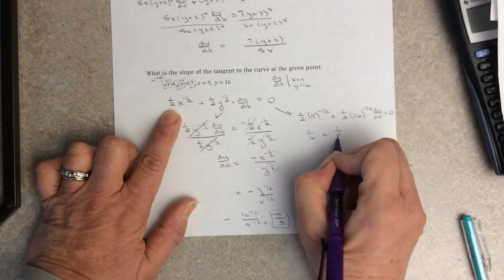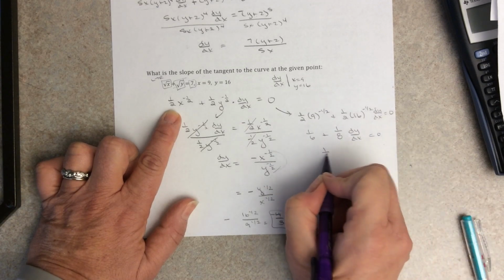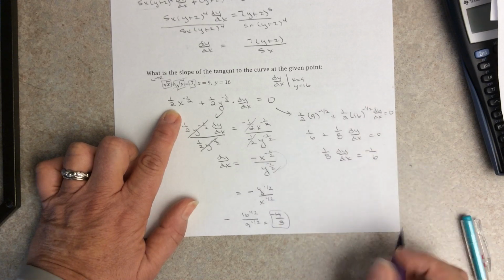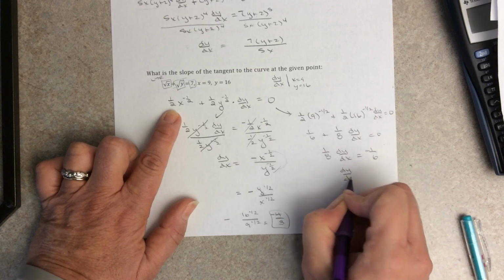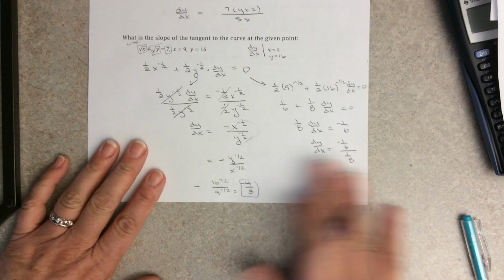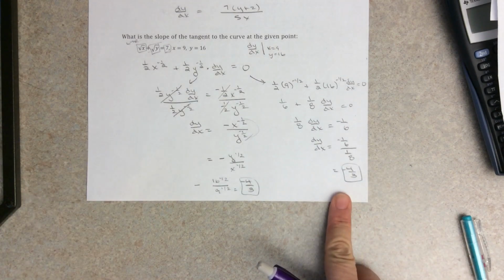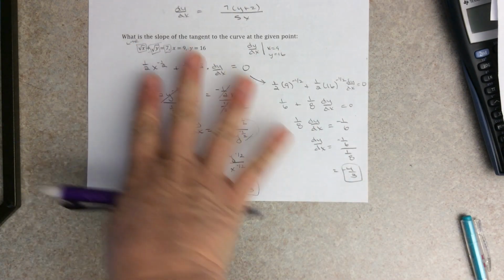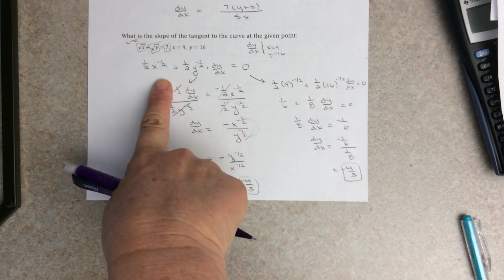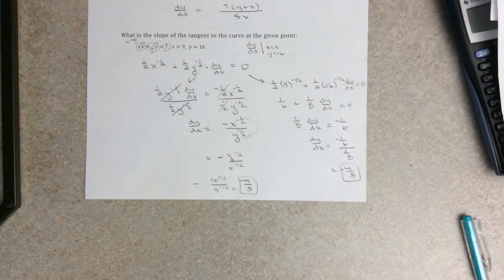And this will be 1/8. And then you can move the 1/6 to the other side where it's negative and divide by 1/8. And if you put that in your calculator, you'll get the same answer, negative 4/3. So you can do it all in general and then plug in, or you can plug in after you've differentiated implicitly and then solve for dy/dx.